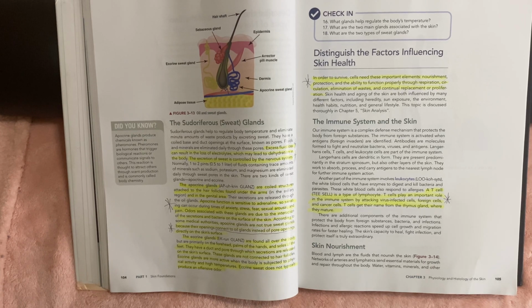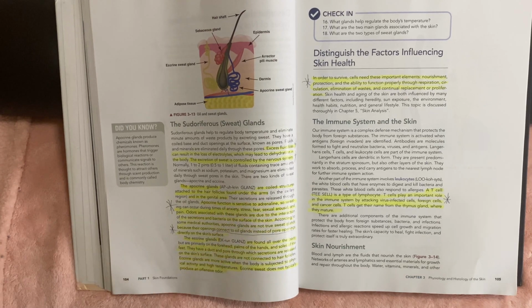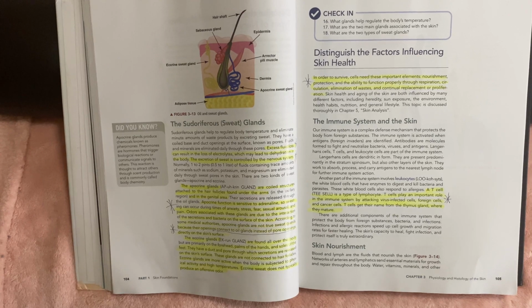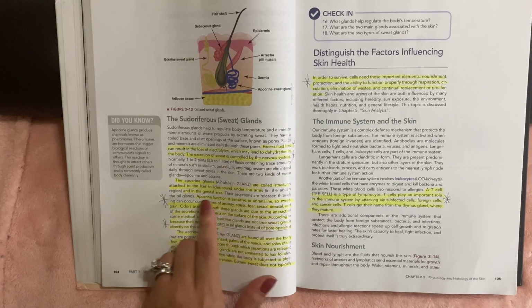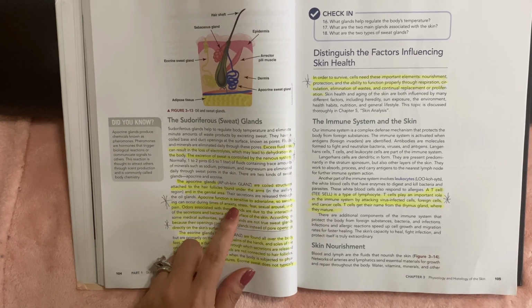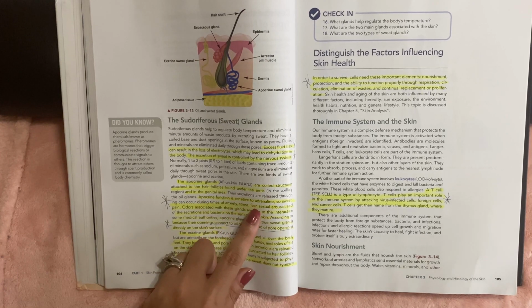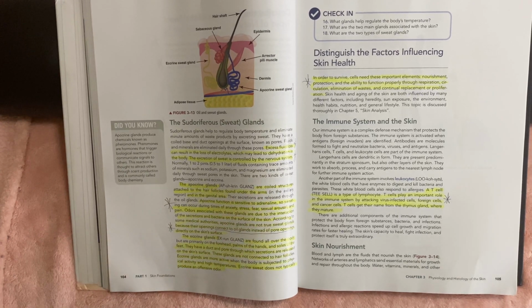So the apocrine glands are coiled structures attached to the hair follicles found in the underarm. In the genital area, their secretions are released through the oil glands. Apocrine function is sensitive to adrenaline, so sweating can occur during times of anxiety, stress, fear, and obviously pain.